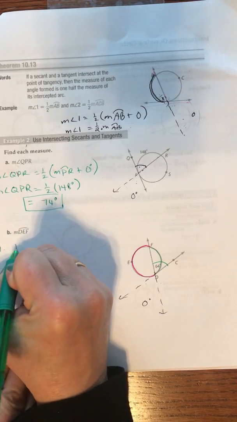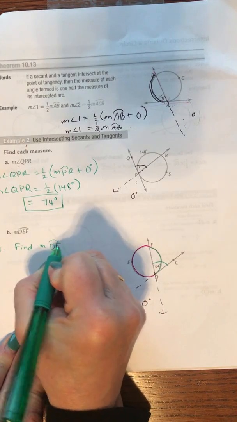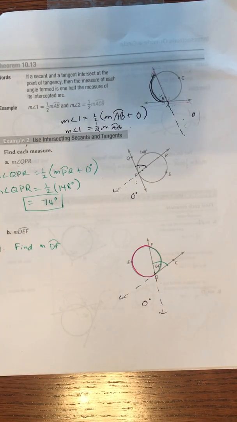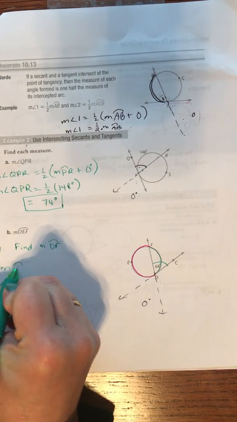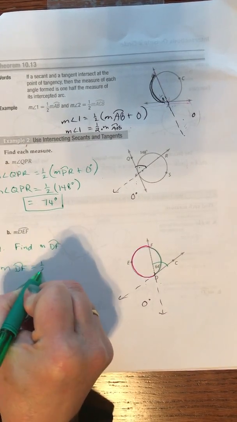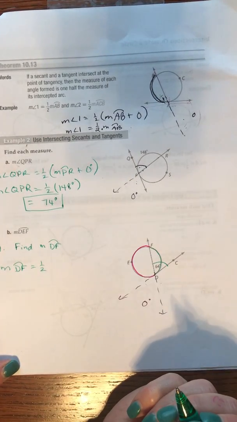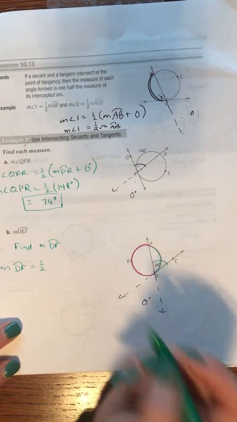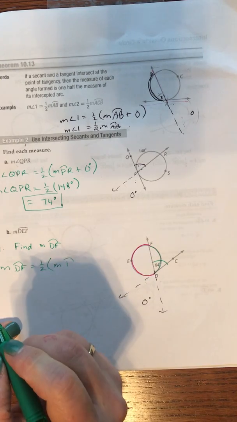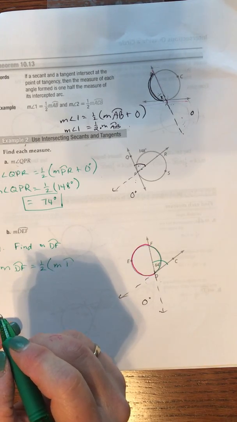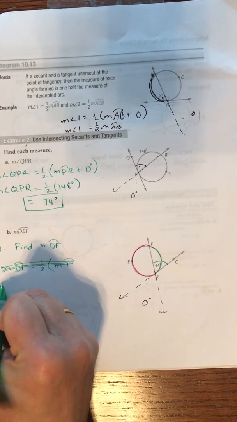So the first thing is to find the measure of arc DF. And forgive me, I know there's some shadows here. So the measure of arc DF is equal to 1/2 the intercepted arcs, which are, hang on, I'm sorry. Let's back this up just a little bit. I'm going to take the measure of the angle.